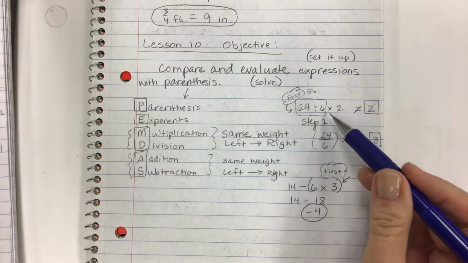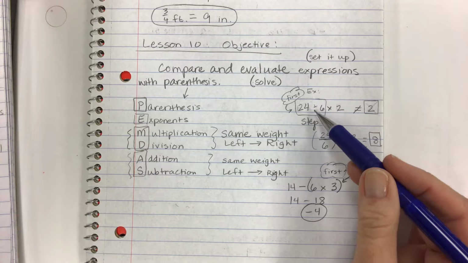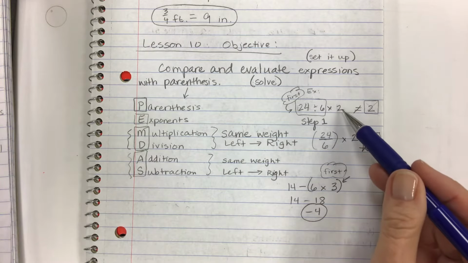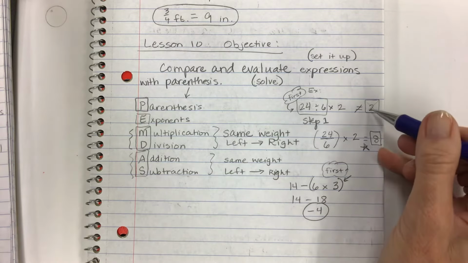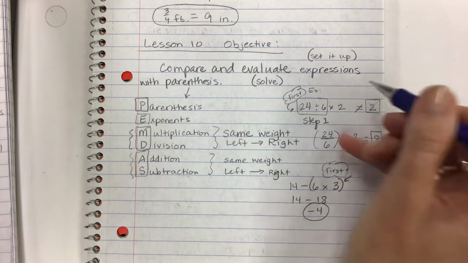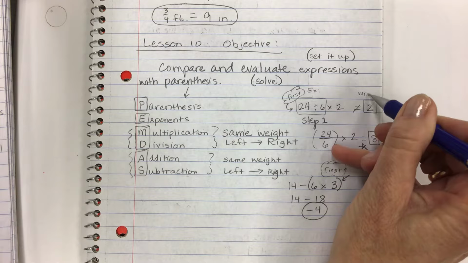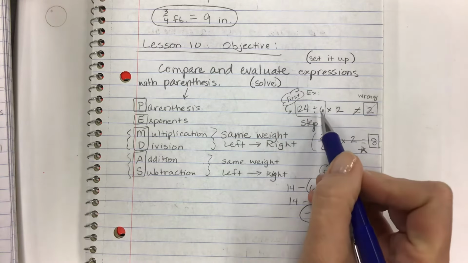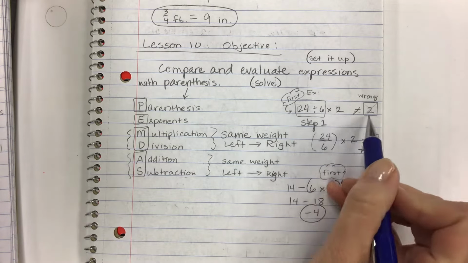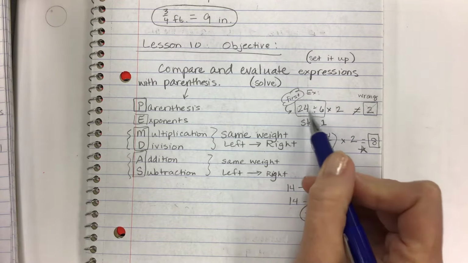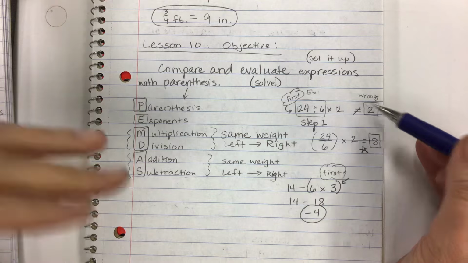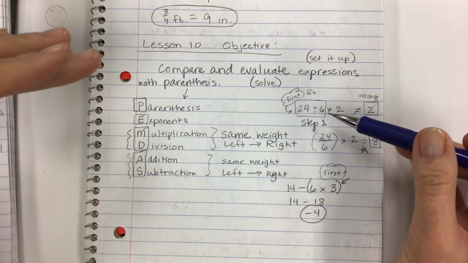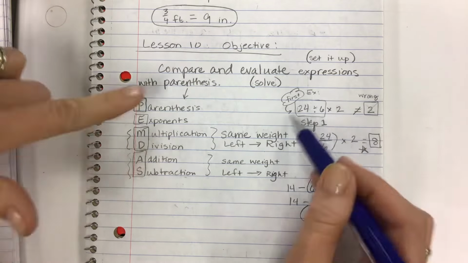So it's not about what's easy, and it's not about what you want to do with it. It's about following the rules of mathematics. And so 2 is the wrong answer. Wrong, okay? And if you get that, you could say, well, I did it right. This is 12, and then 24 divided by 12 is 2. Sure it is, but that's not going to solve the problem. And when you have things that are from word problems, this is wrong.